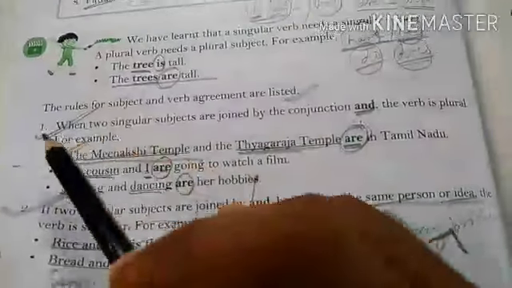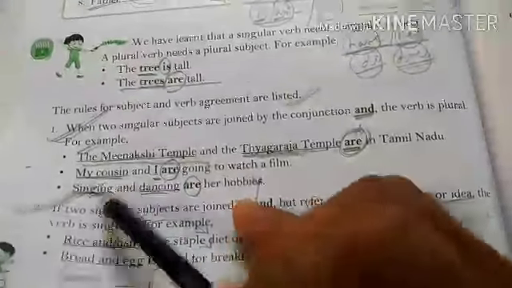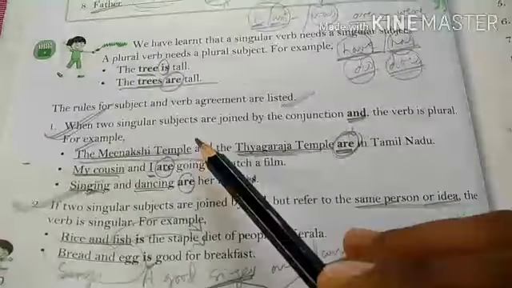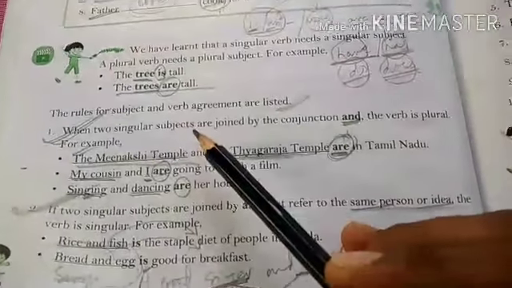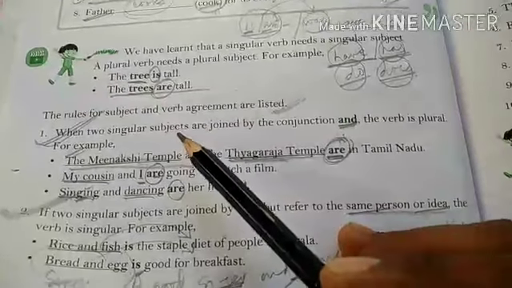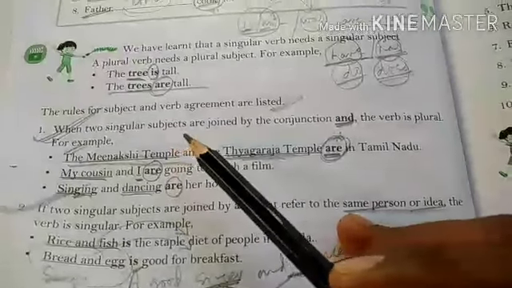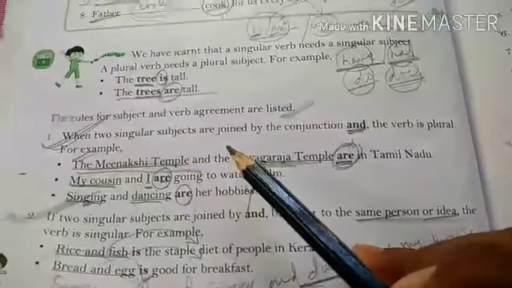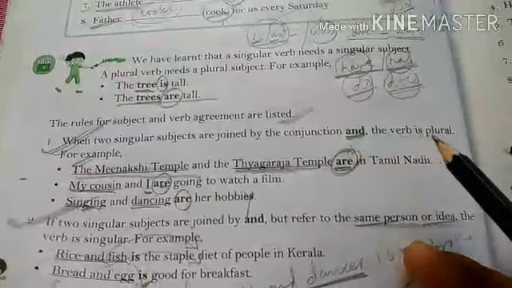We have also understood the two rules in our previous video. If there are two singular nouns used as the subject that are joined by the conjunction "and", the verb is plural.